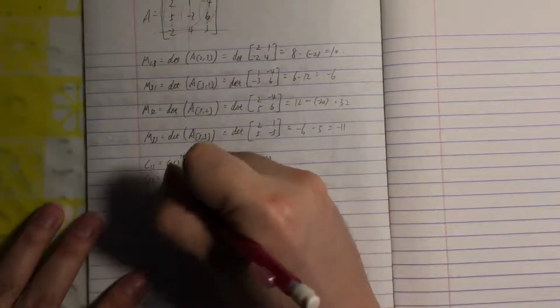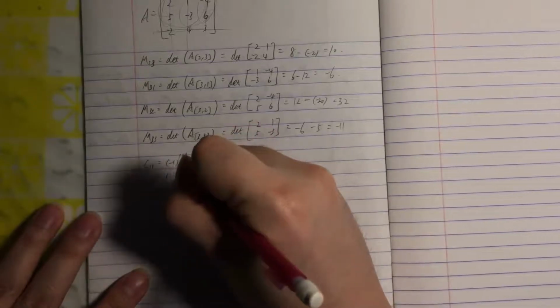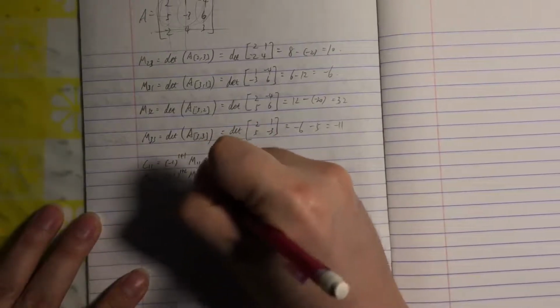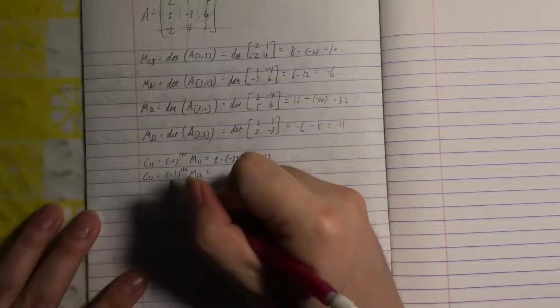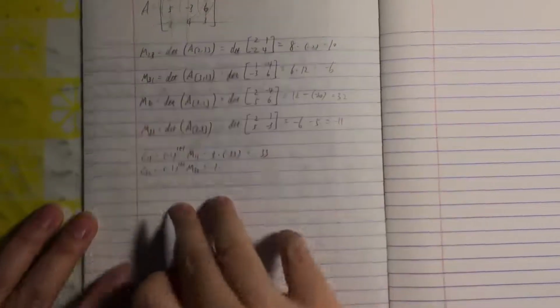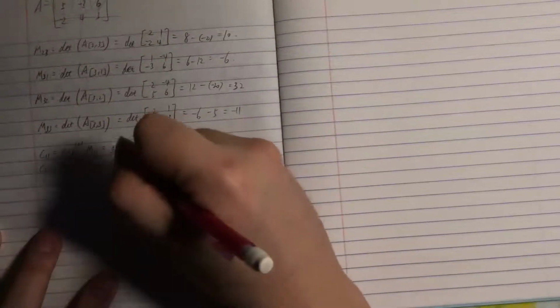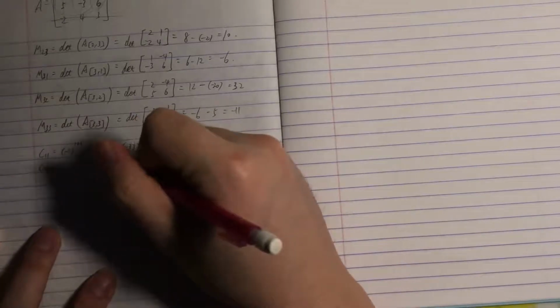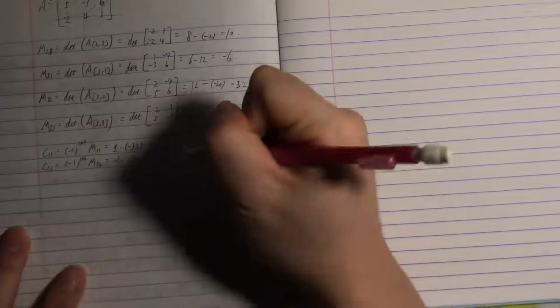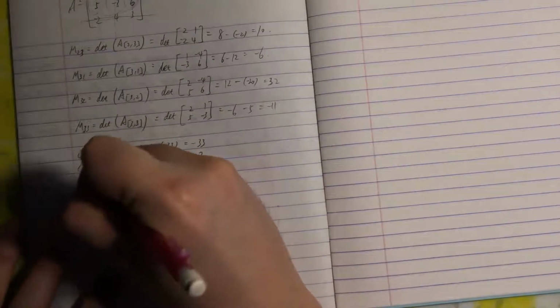C12, here i is 1, j is 2. That's -1 to the power of 1 plus 2 times M12. -1 raised to power 3 is -1. M12 is 27. -1 times 27 is -27. That's C12.